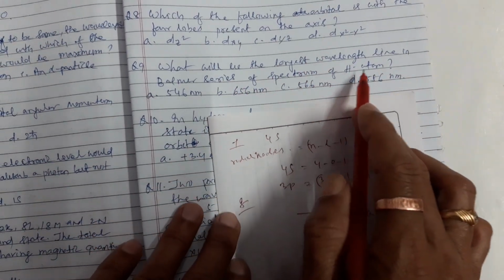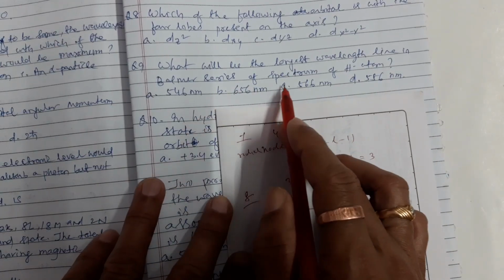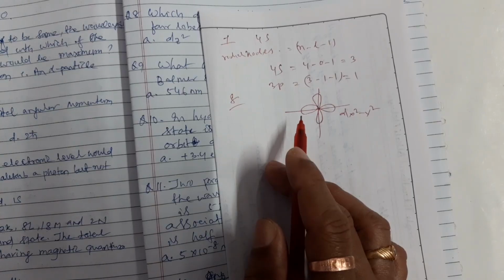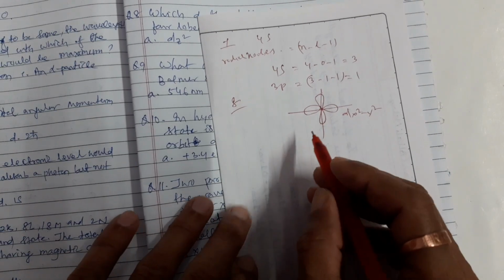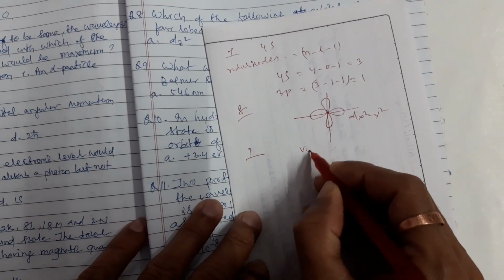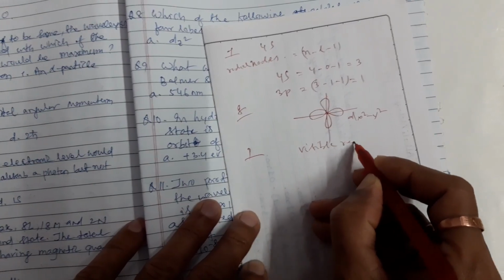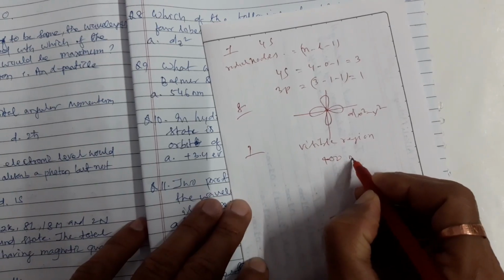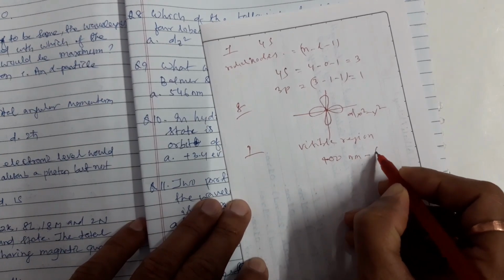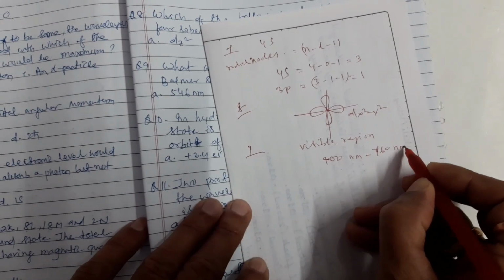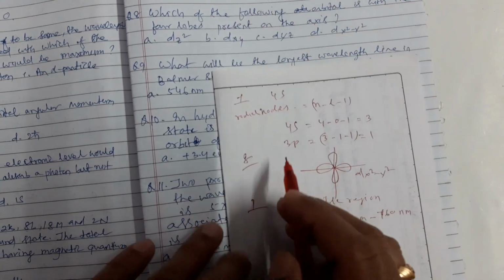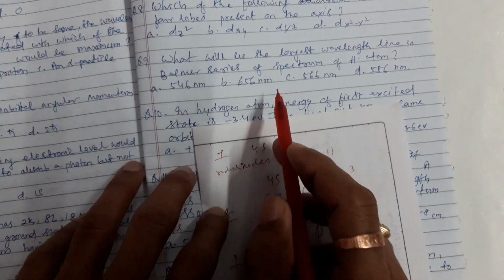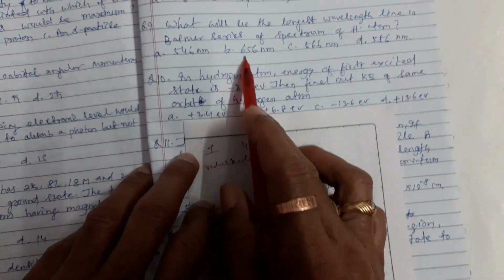What will be the longest wavelength line in the Balmer series of the spectrum of hydrogen atom? So the visible region, question number 9. The visible region is from 400 nanometer to 760 nanometer. So in this range you will get the highest, 656 nanometer. Okay, next, so choice B is the correct answer.